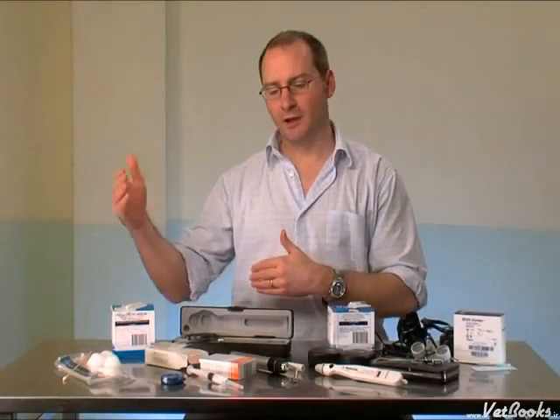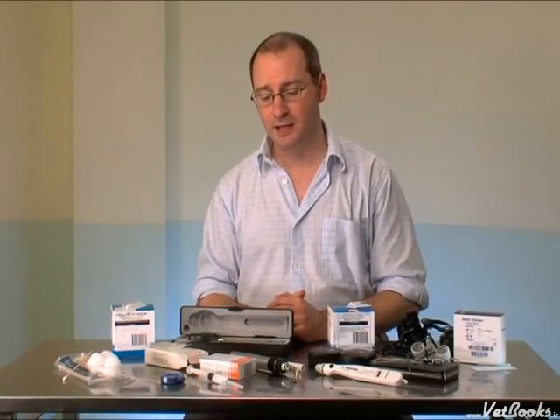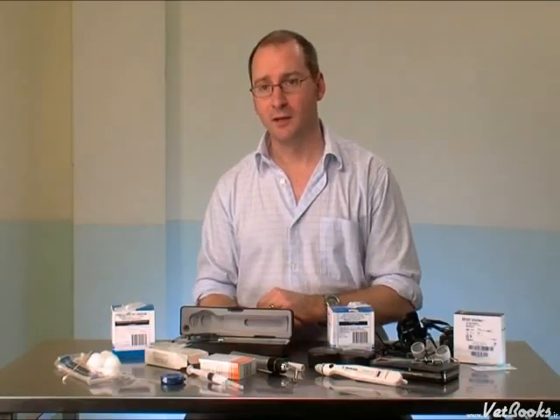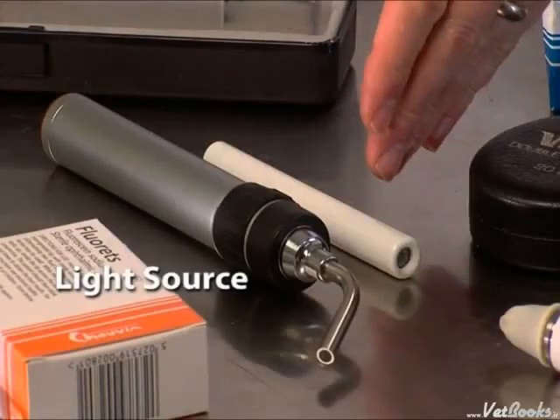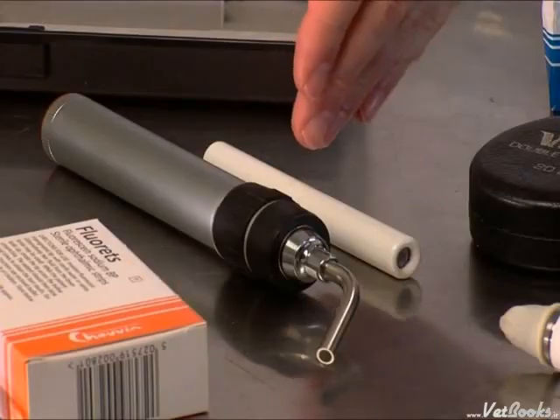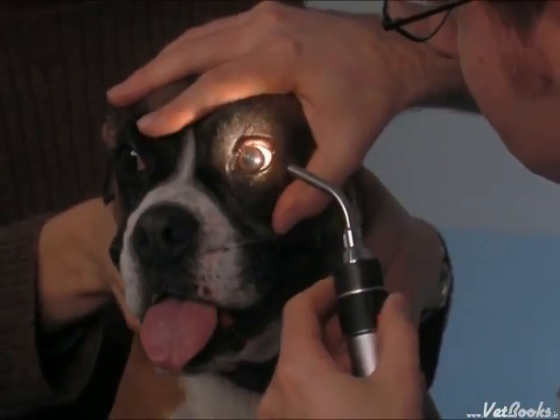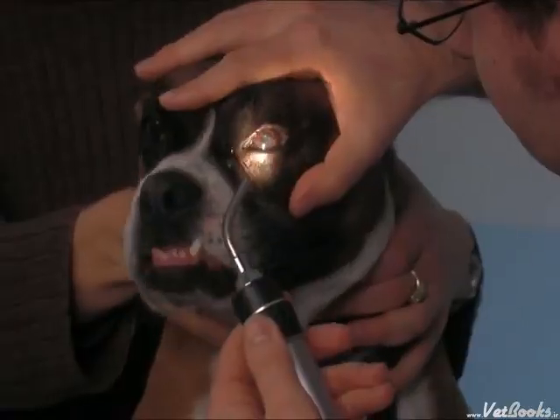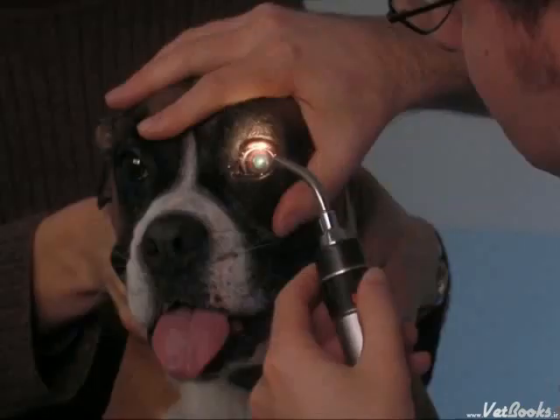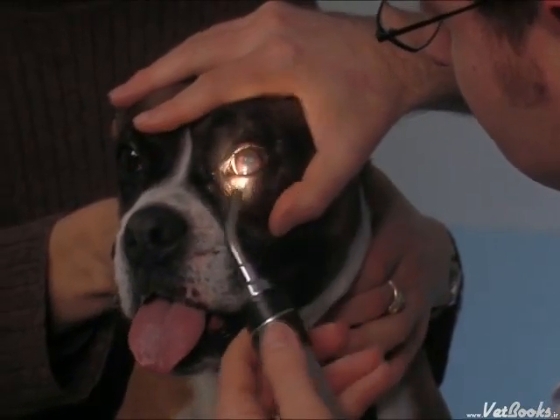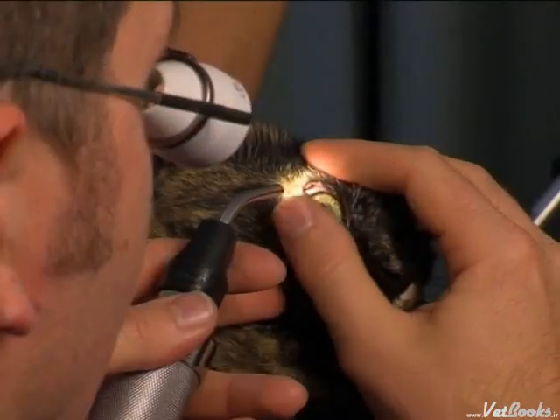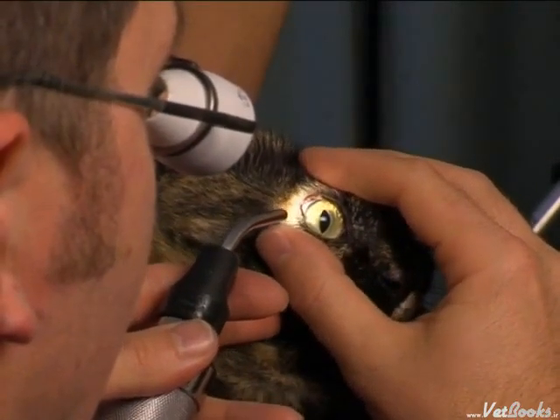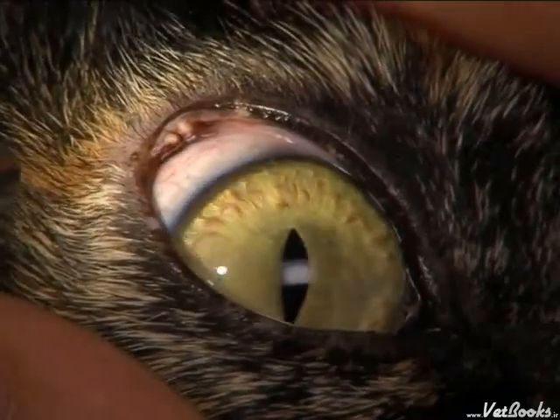In terms of equipment, I like to work from the front of the eye to the back of the eye, and to start off with you need some sort of light source, and that can take the shape of a pen torch or a transilluminator. The transilluminator is an attachment that fits the ophthalmoscope handle. It is generally preferable to a pen torch as it produces a brighter, more focal beam, giving better illumination with less scattering of light.